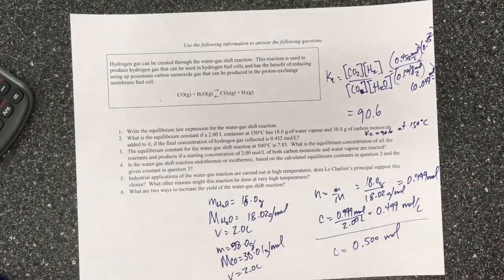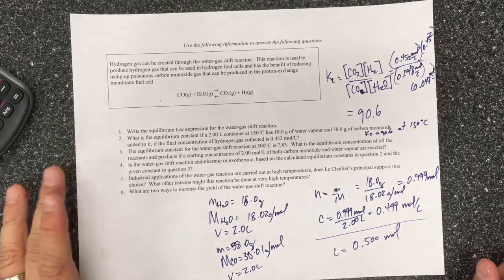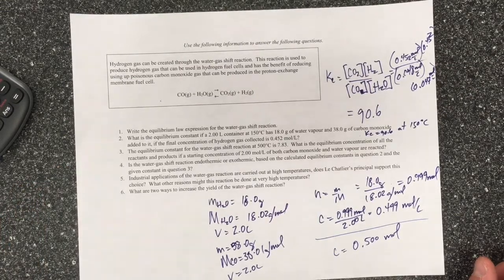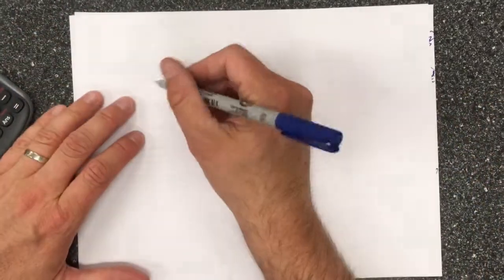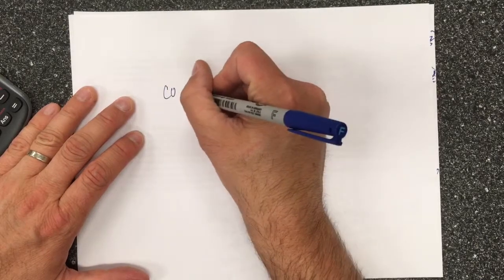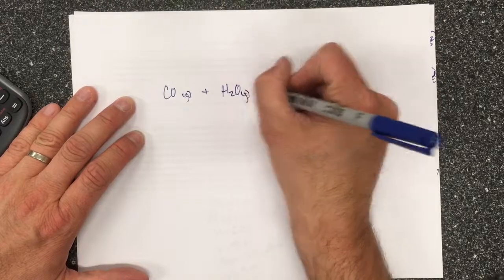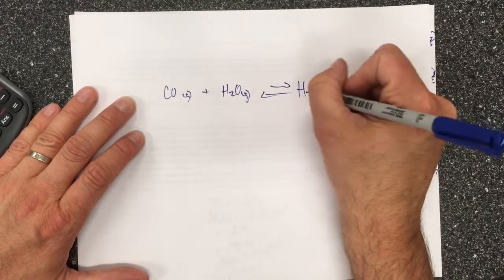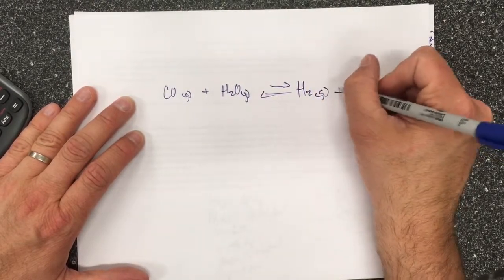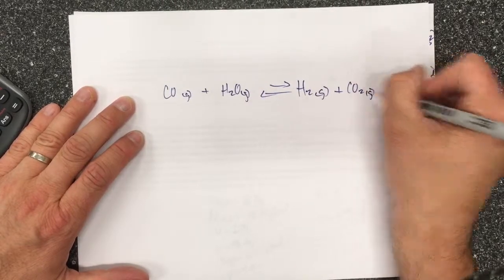And then question 4 says, is the water-gas shift reaction endothermic or exothermic, based on the calculated equilibrium constants in question 2 and the given constant in question 3. Well, this is a pretty deep question. So we've got carbon monoxide gas and water vapor in equilibrium with hydrogen gas and carbon dioxide gas.